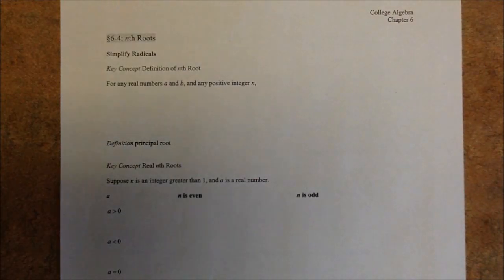Okay, so before this, in 6.3, we did some work with square root functions. We graphed them and talked about their domain and range and saw what they looked like in a coordinate system when you're dealing with functions of x and of y. So what we're going to be doing today is simplifying radicals. So we're still going to be talking about square roots.